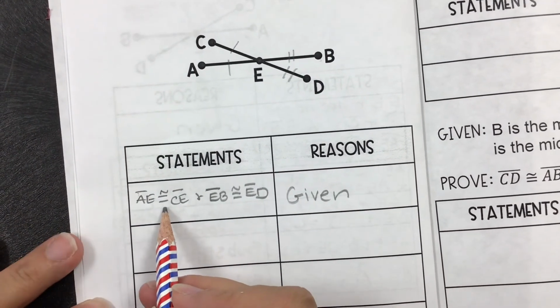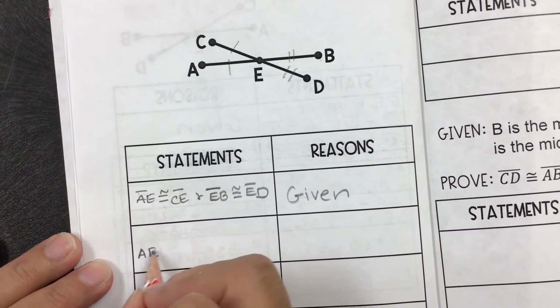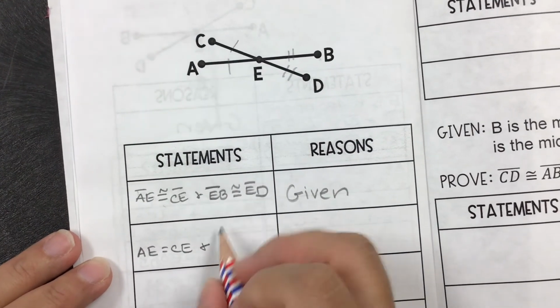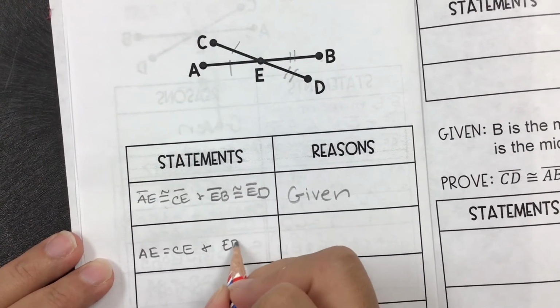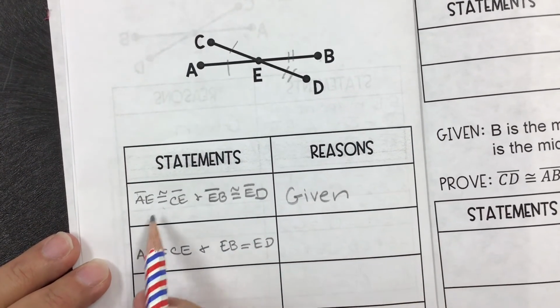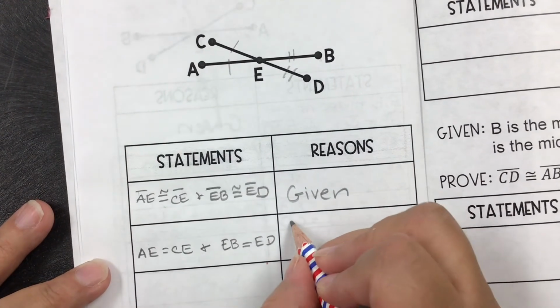If we have that they're congruent, we can also say that they're equal. So AE is equal to CE. And EB is equal to ED. From congruent to equals, what is the theorem that lets me do that? Congruence theorem.